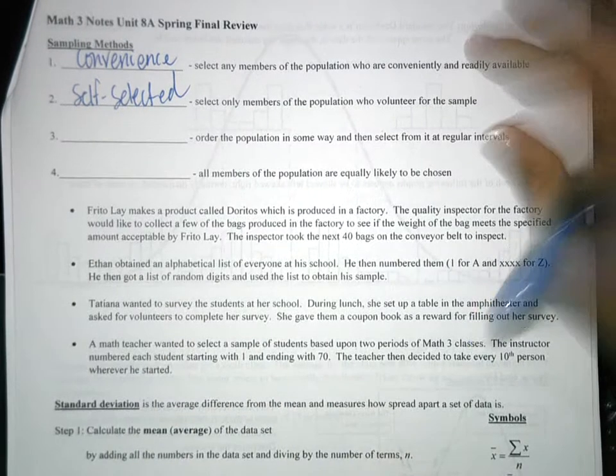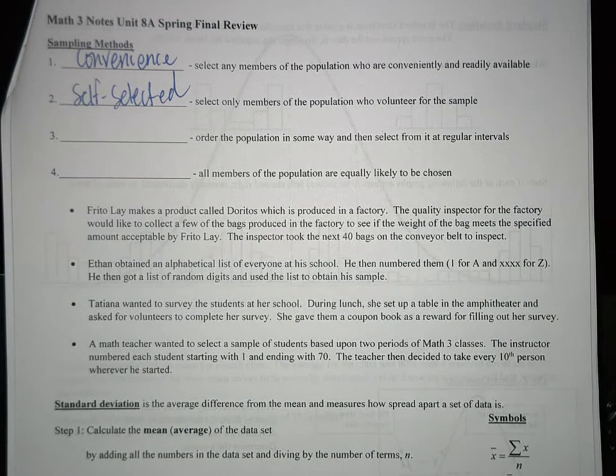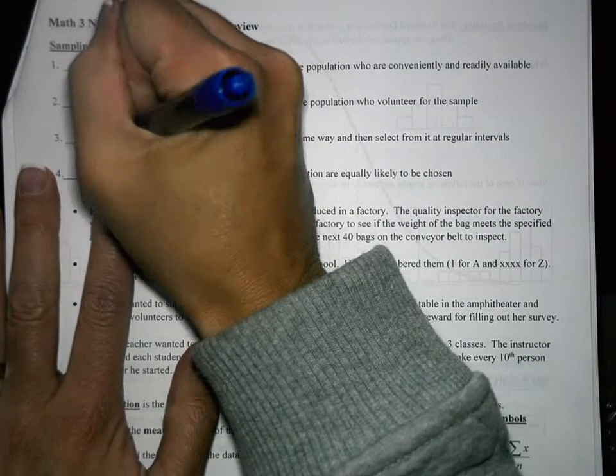The third one, order the population in some way and then select from it at regular intervals. Systematic. Very good. Systematic is correct.